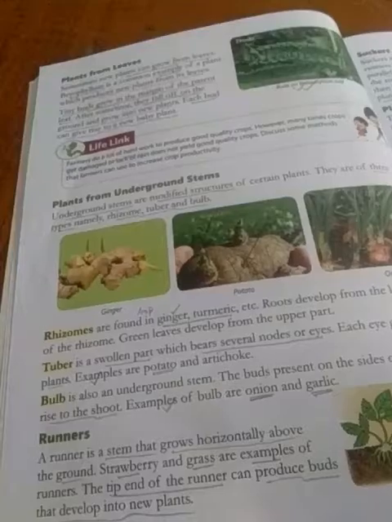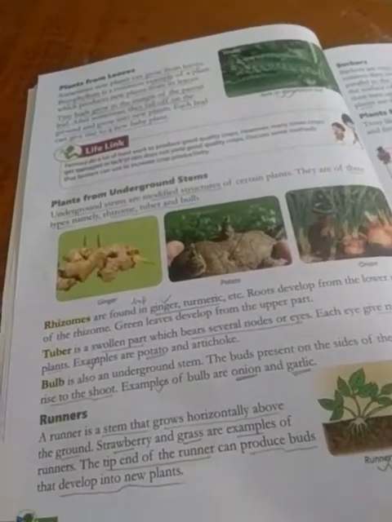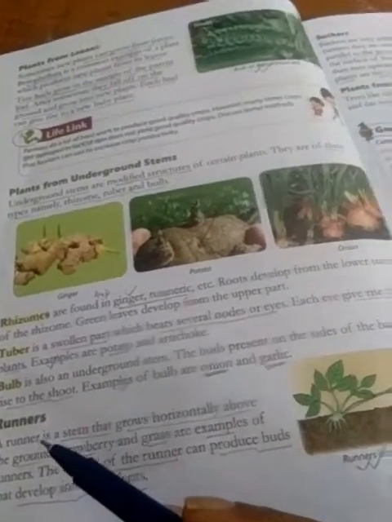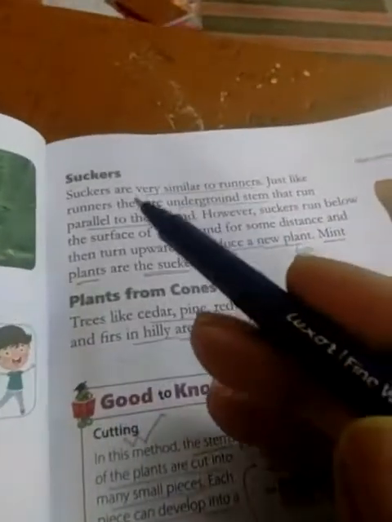Now these are the three different examples of the plants, such as runner, sucker, and the cones.